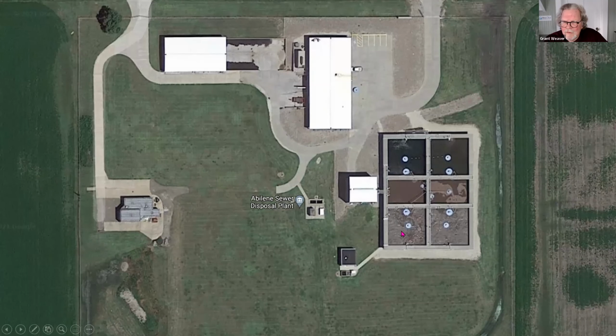It has 4 sequencing batch reactors, and then 2 digesters in the middle here. You can see the turbulence here, which means these 2 are being aerated. You can see static conditions here. Looks to me like this one's in the settle or decant mode. This one's got some color, so it's probably in an anoxic mode, getting some mixing.